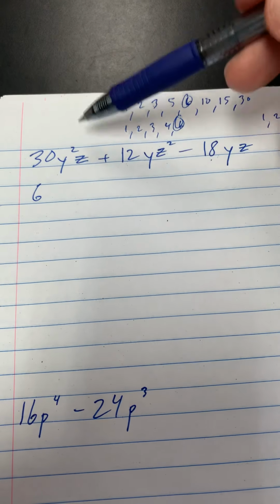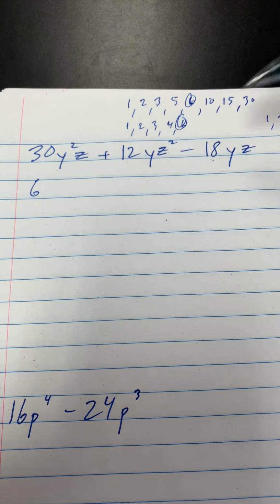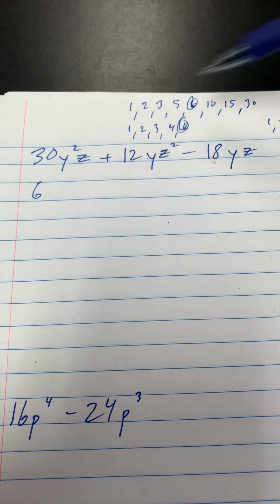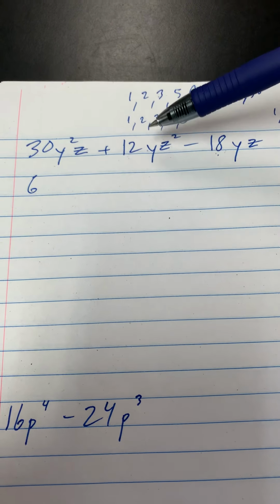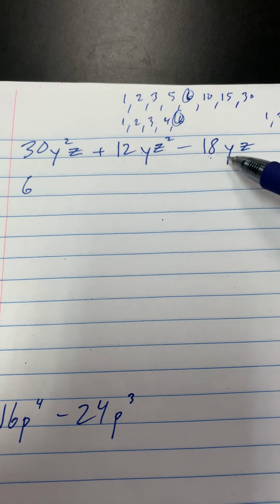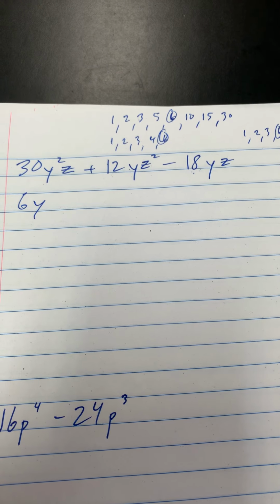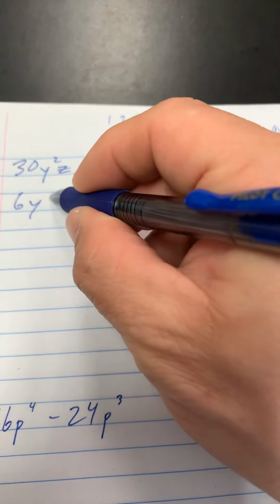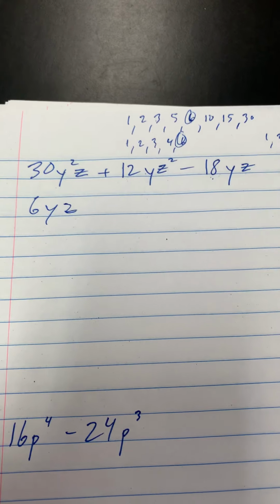How about let's look at our y variables. We have a y squared here, we have a y here, and a y here. So how many y's can we factor out? Well, remember, we could pull 2 y's from here, but we wouldn't be able to pull 2 y's from here, so it's not y squared. But I know I can pull 1 y from here, a y from here, and a y from here, so it's going to be y. And then the last one is going to be z. So my greatest common factor is 6yz.